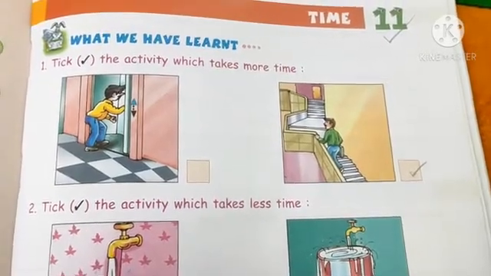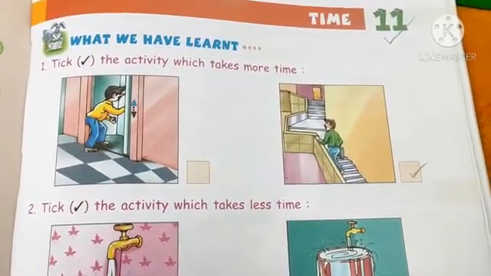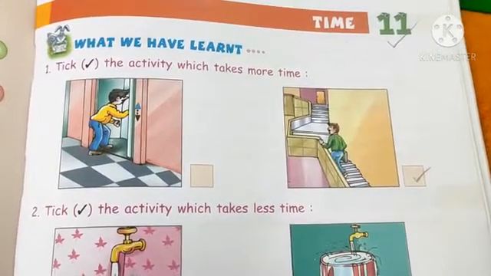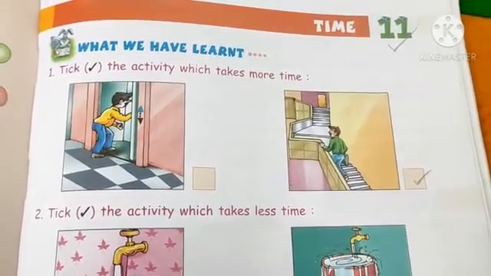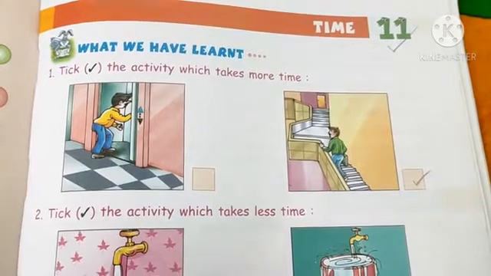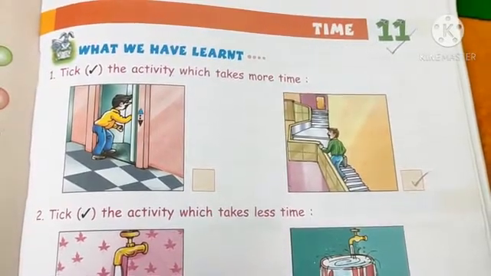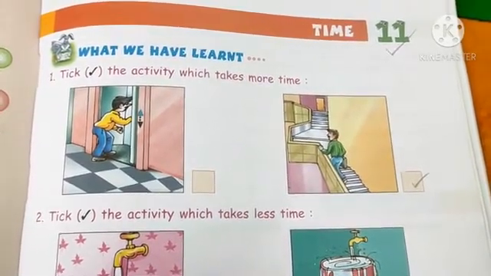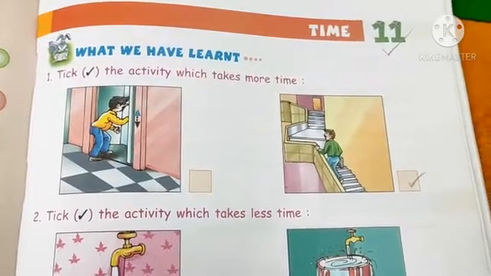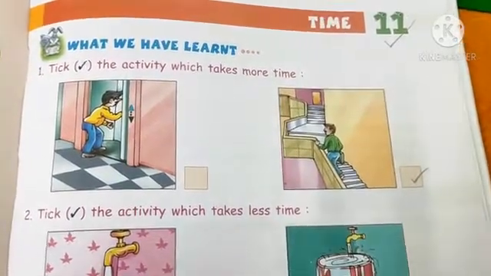In this lesson, you will learn about time. At the end of this lesson, you will use a clock to tell time, name the days of a week, name the months of a year, and you will be able to identify the number of days in each month.